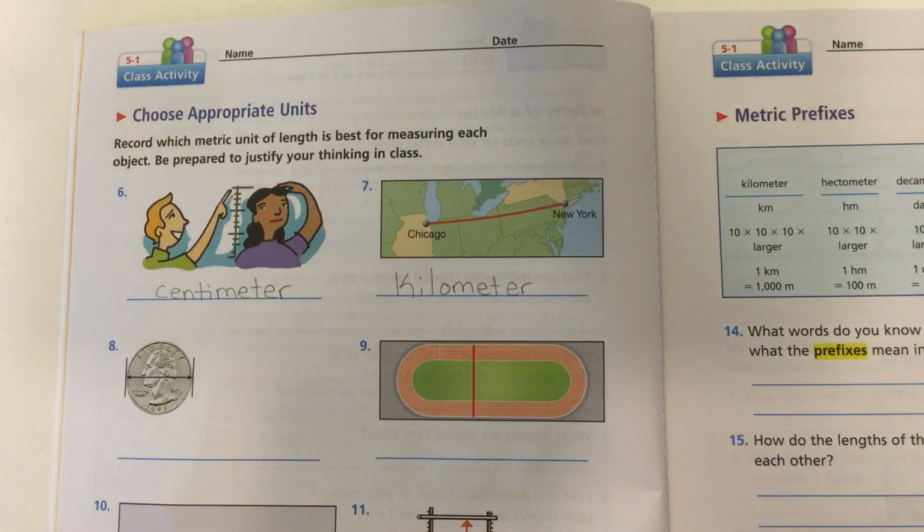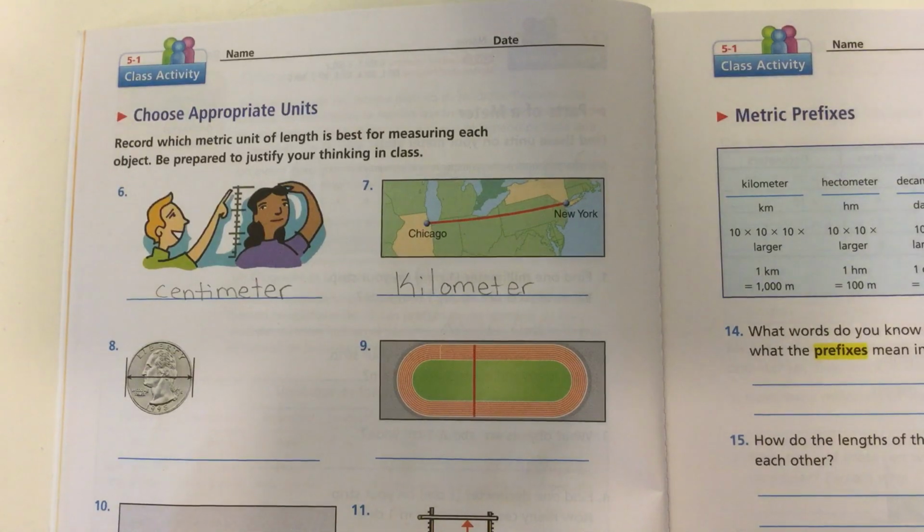Kilometers, 1 kilometer is shorter than 1 mile, and we can look more in depth at that later. But anything that's really big, you're going to be thinking kilometers, and we'll learn in a little bit how many meters are in a kilometer. Sneak peek, it's 1,000 meters in a kilometer.